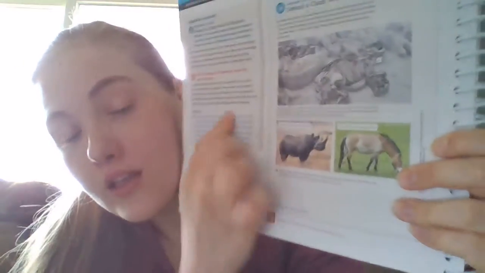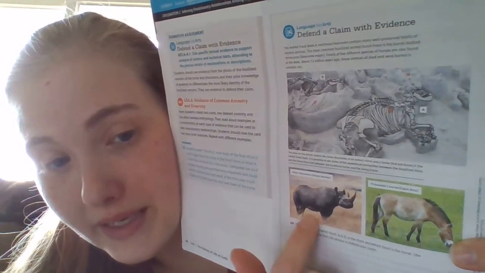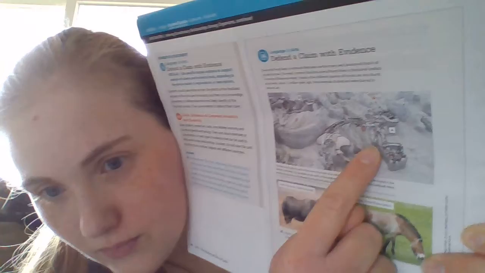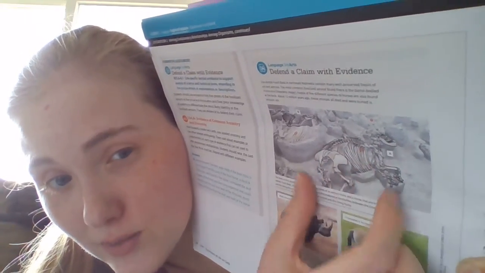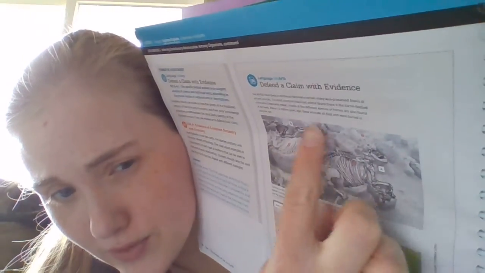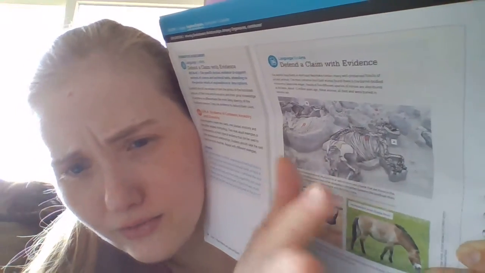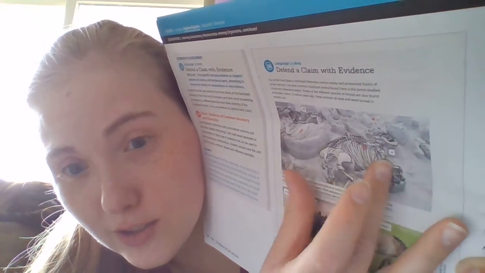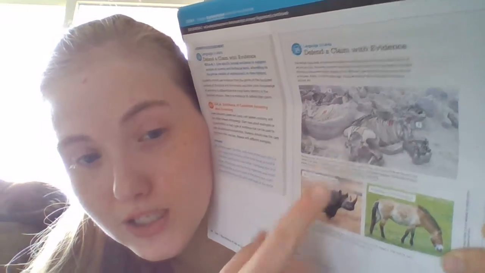So if you look at the rhino and how big it is, and you look at the horse and how tall it is, the rhino fossil should be this one because this fossil is wider. So it's going to be a thicker animal, not necessarily fat, but thicker because the bone structure is thicker, but it wouldn't have been super tall. So this one looks more similar to this one.